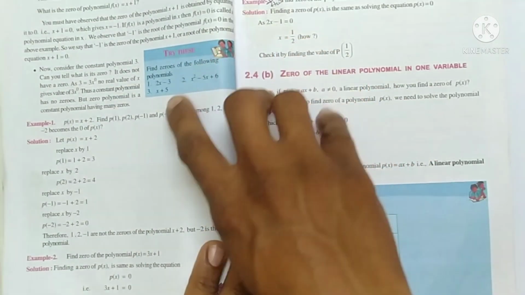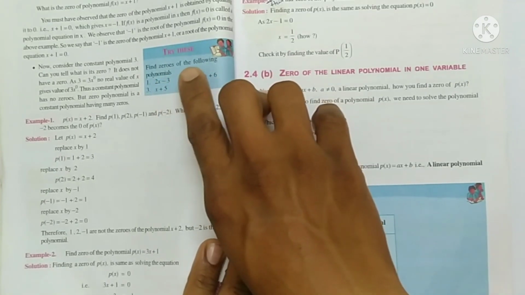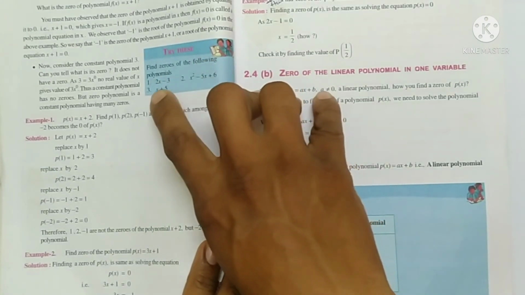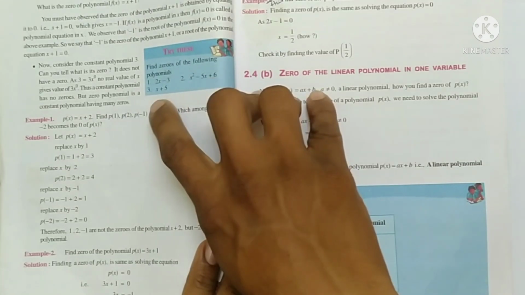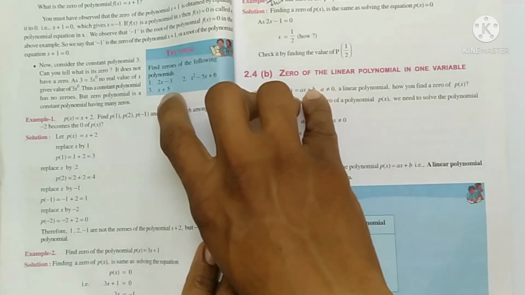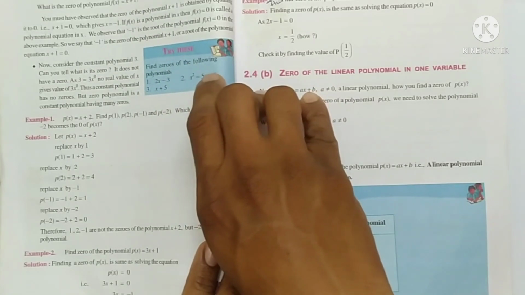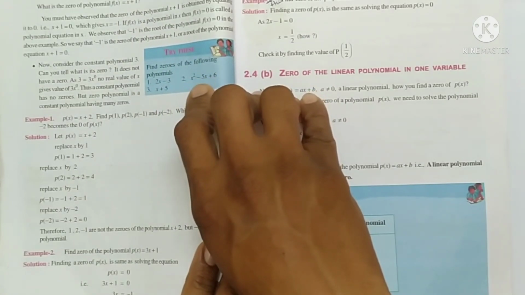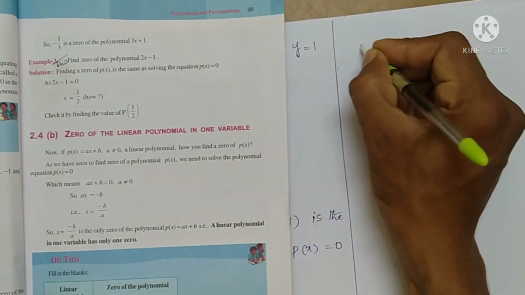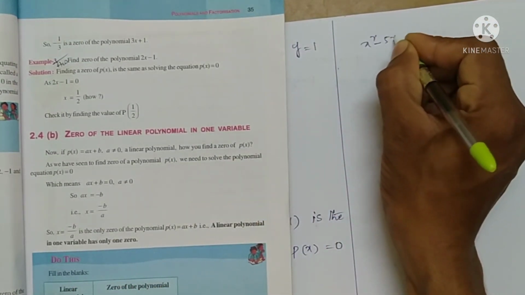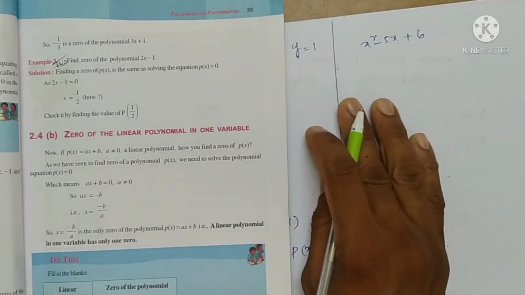Next one, try this. Find zeros of the following polynomials: 2x minus 3, x square minus 5x plus 6, and third one, x plus 5. So let's take the second one, x square minus 5x plus 6.